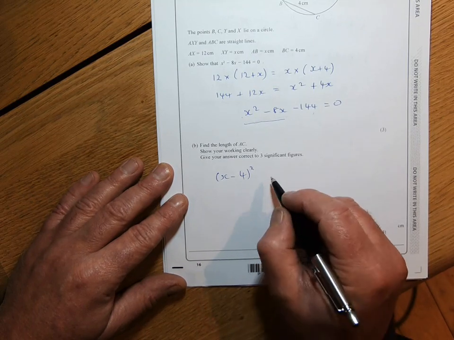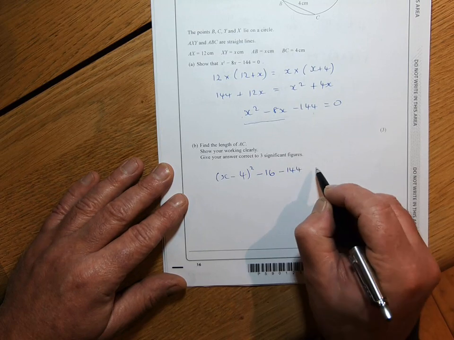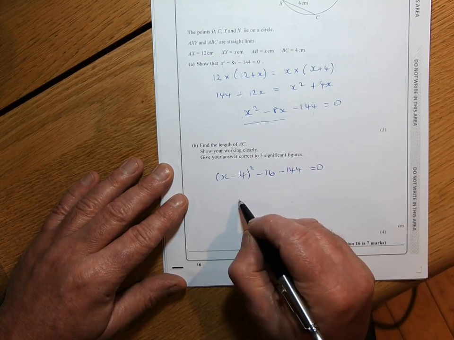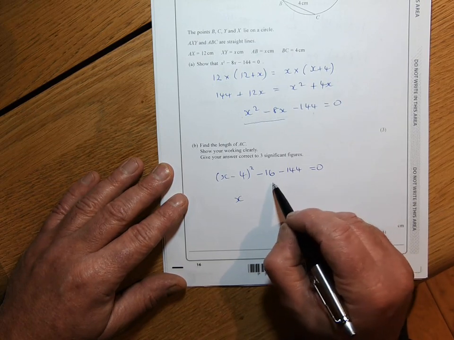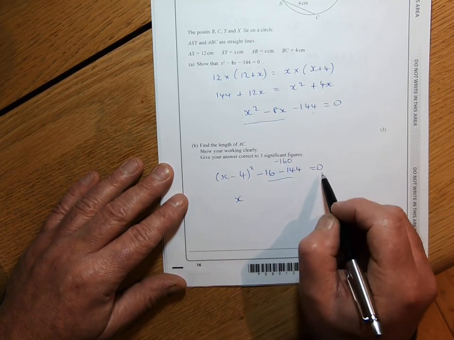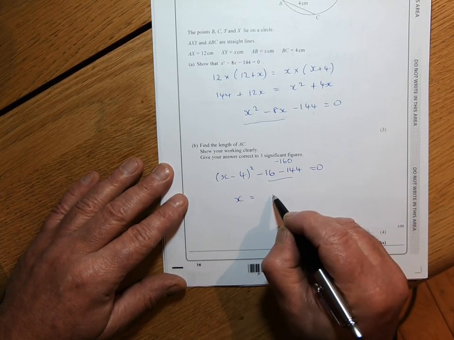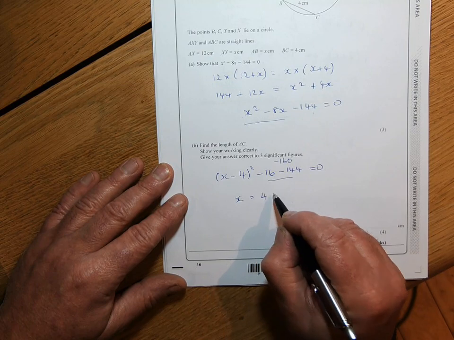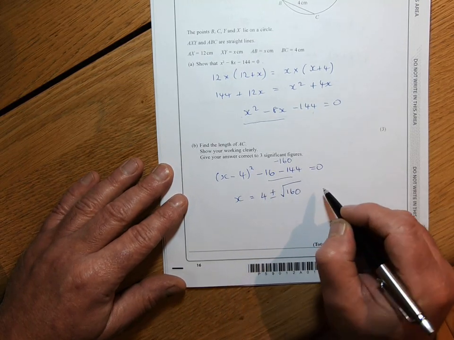This has got an extra 16 I don't want, so minus 16, minus 144 equals 0. So rearranging, that's in total 160, so I'm going to put that on the other side. So x equals 4 plus or minus the square root of 160. Okay.